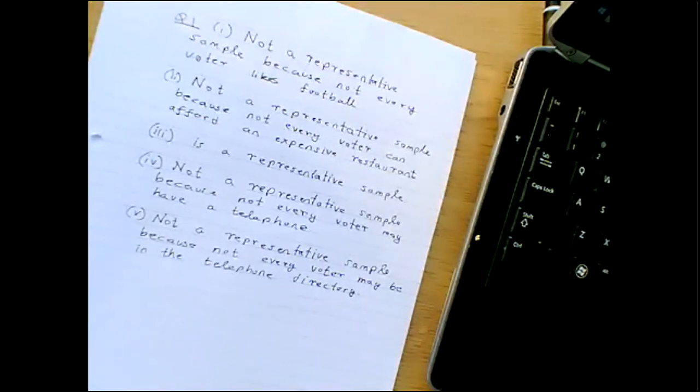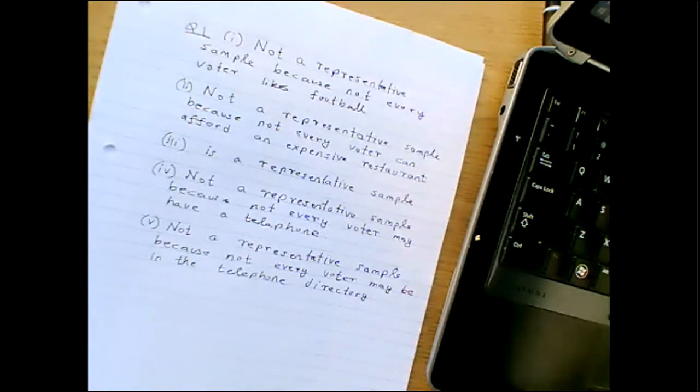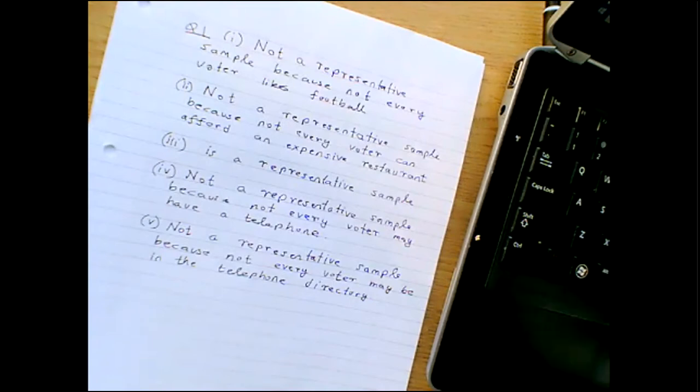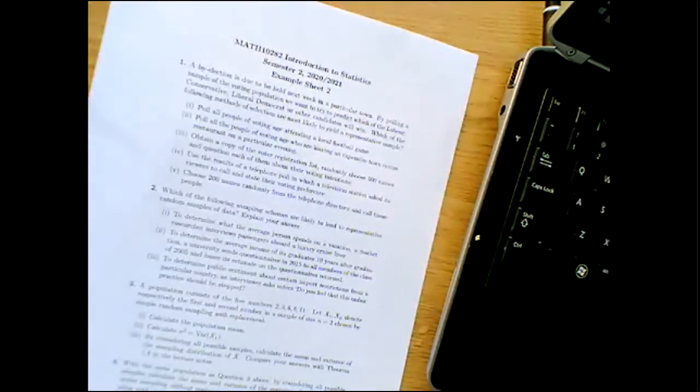Anything you'd like to ask, guys, before I go to question 2? Are you guys okay with this or no? Do you have any questions, please? Feel free to talk to me, guys. Hello, guys. Are you okay with question 1? Yeah, okay, thank you.